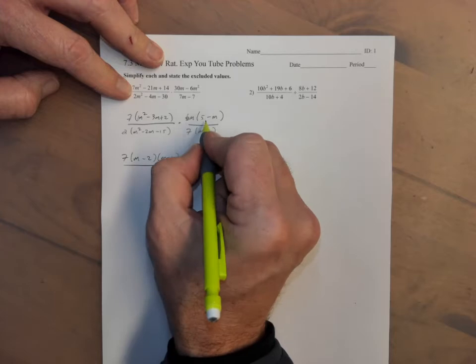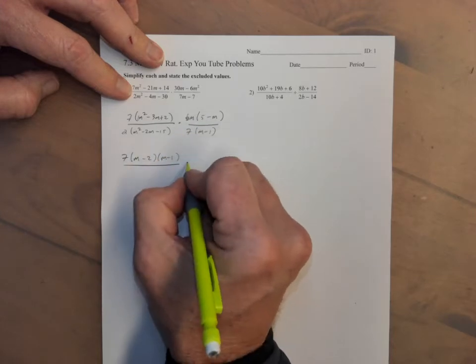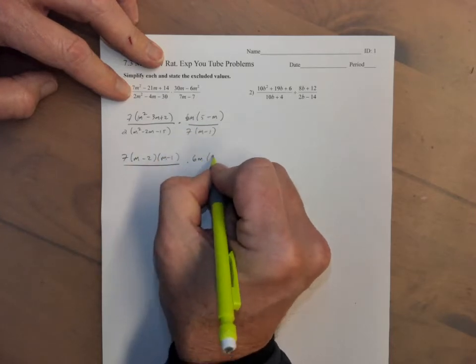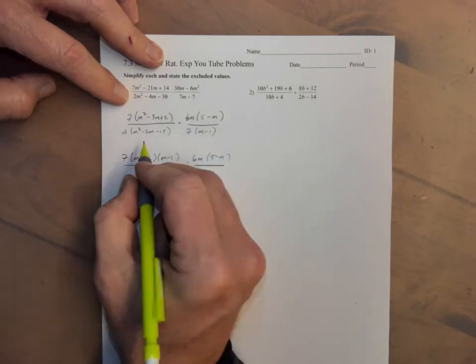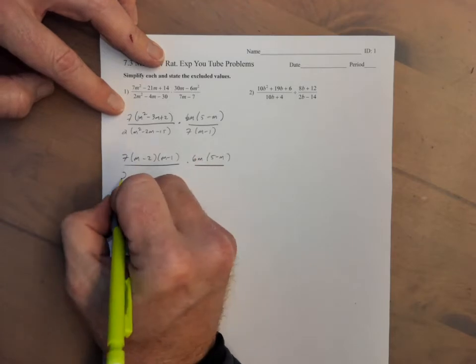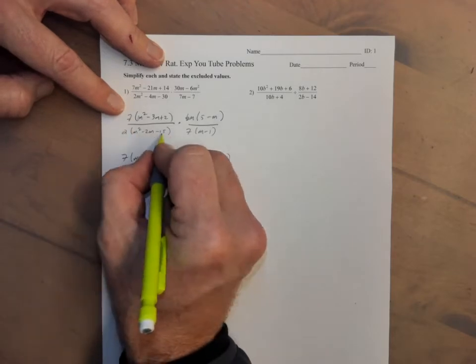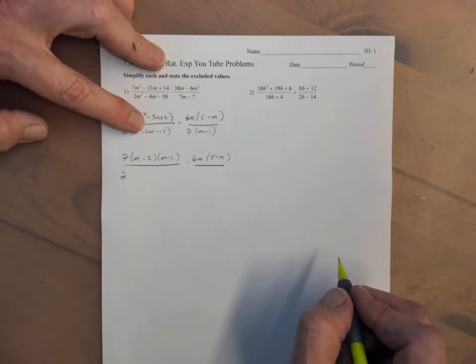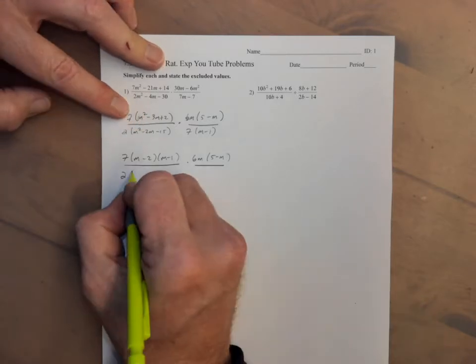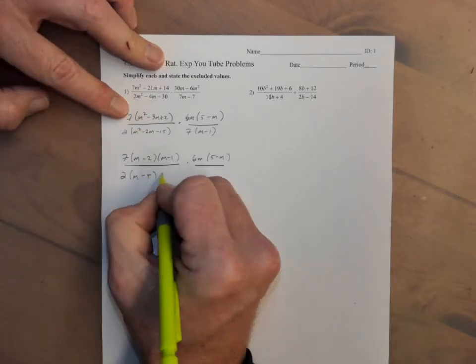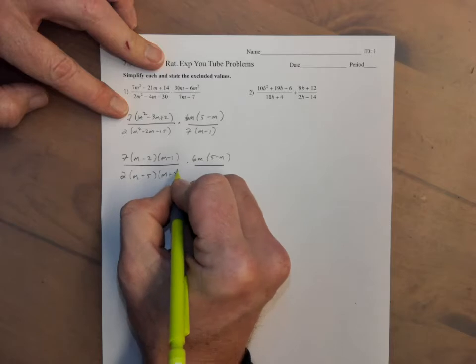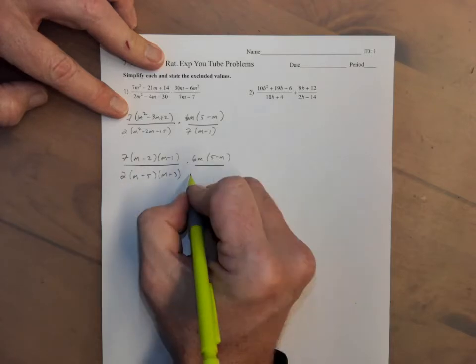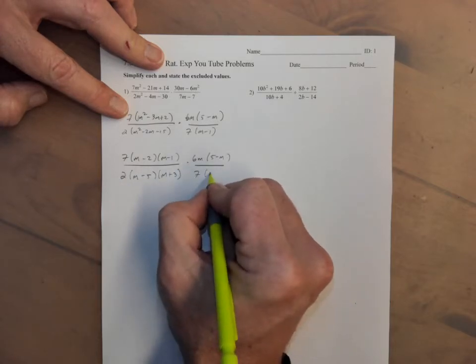Here in the denominator, again, I have a leading coefficient of 1. Two numbers that multiply to -15 and add up to -2 are -5 and 3. So I have m minus 5, m plus 3. And then over here, we have 7 times m minus 1.